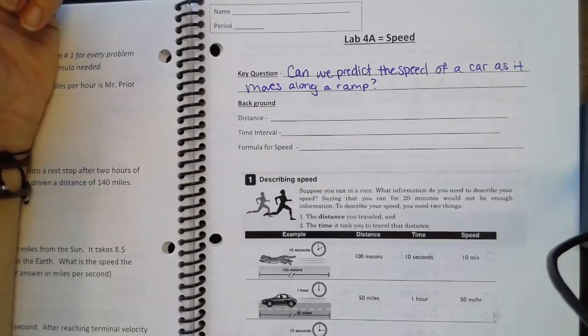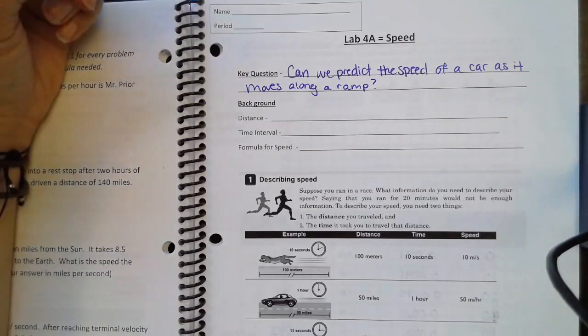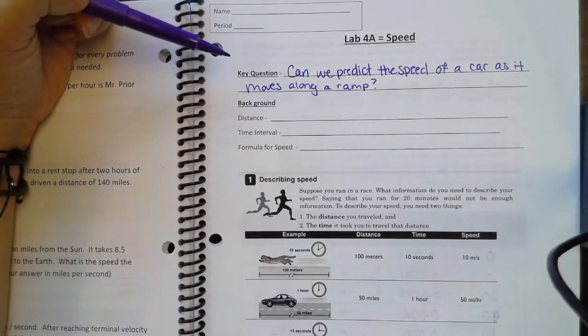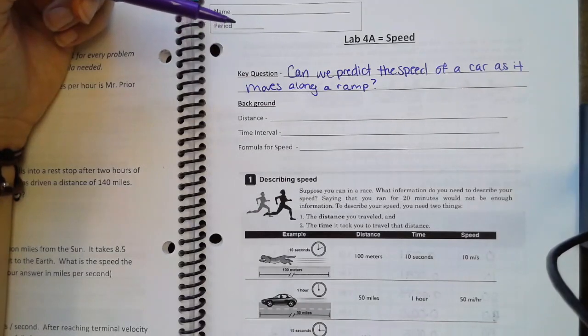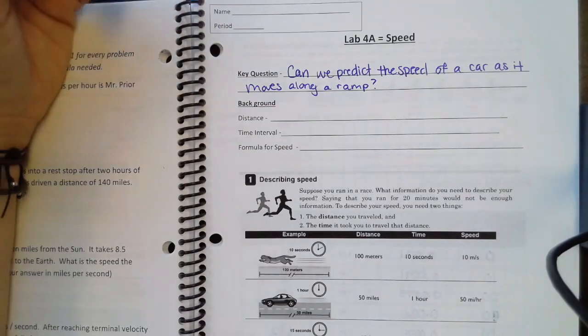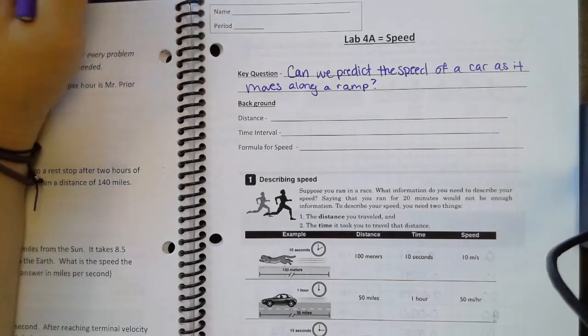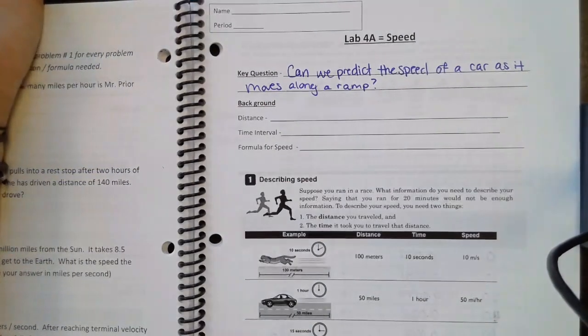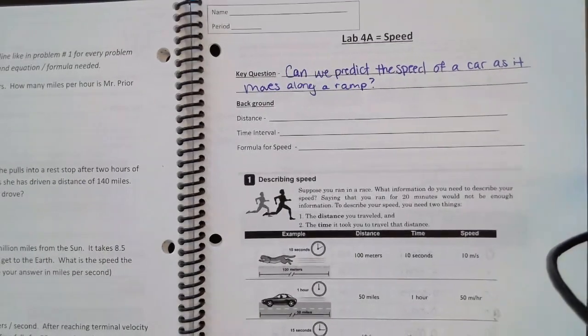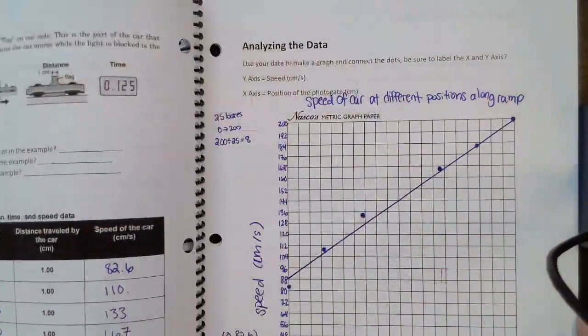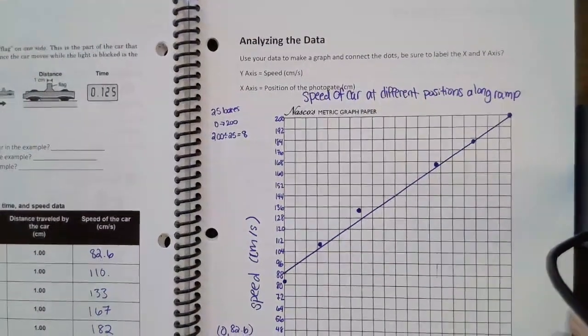Okay, folks, so as we'll recall, our key question for this lab is, can we predict the speed of a car as it moves along a ramp? And you might be wondering, how the heck do I predict this? I don't have the tools to do this, when in fact you have created the tool to do this already by creating your graph on the next page.